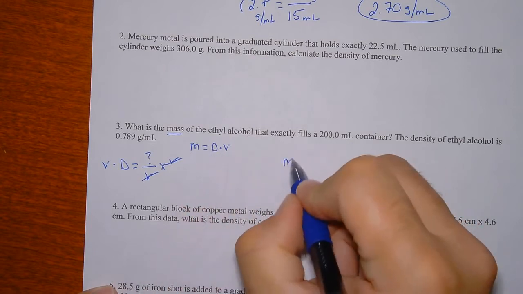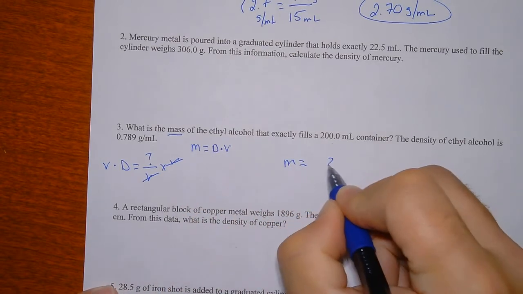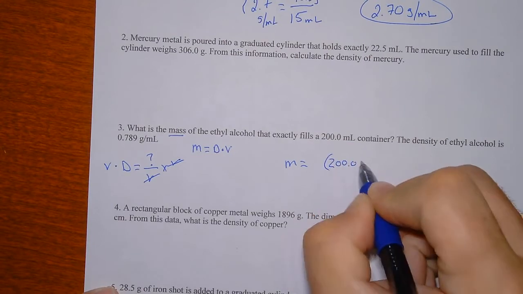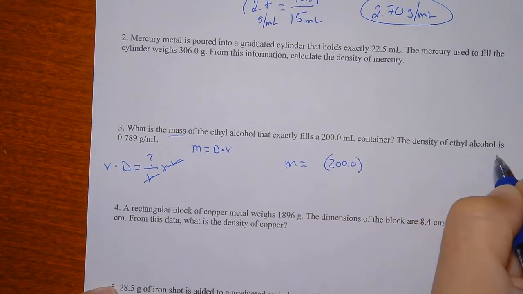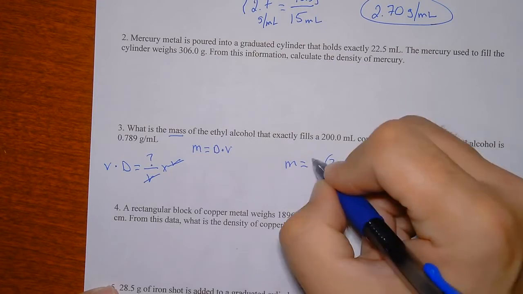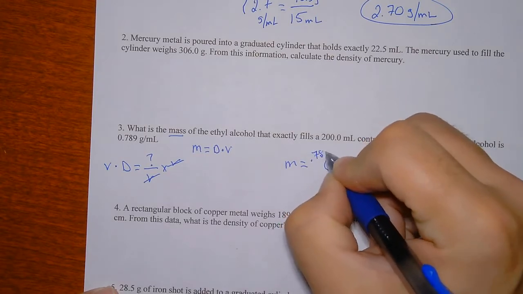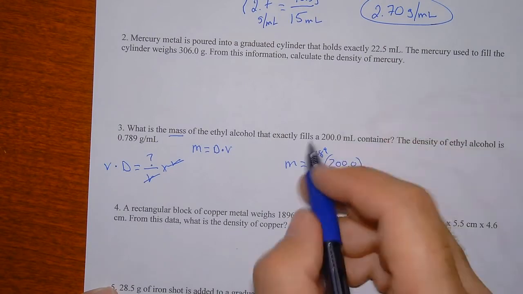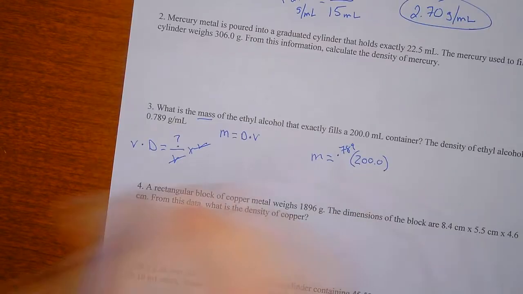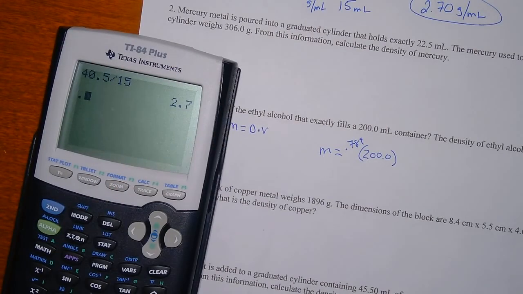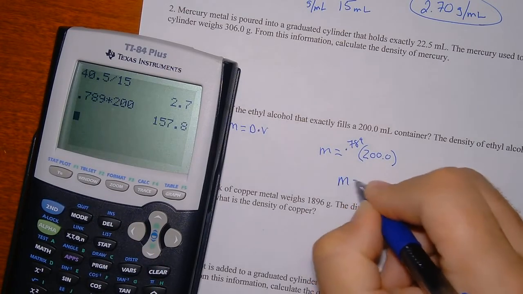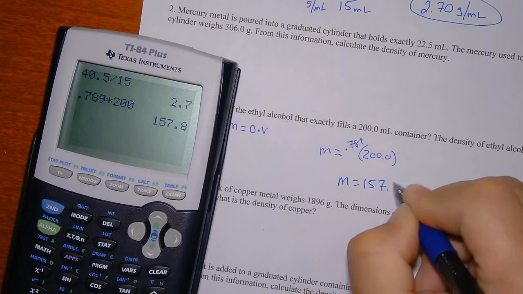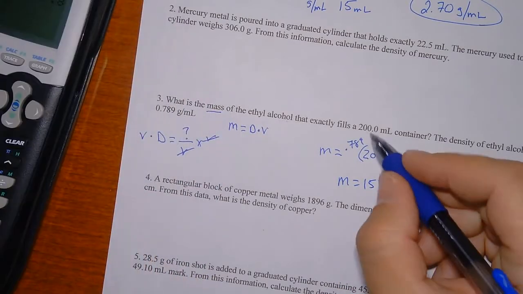Okay, so I go over here to my question and fill this equation in here. So I know that mass is going to be equal to, well, 200.0 is my volume. The density of ethyl alcohol is 0.789. Okay, so if I multiply these two terms together, 0.789 times 200, I get mass to equal 157.8.